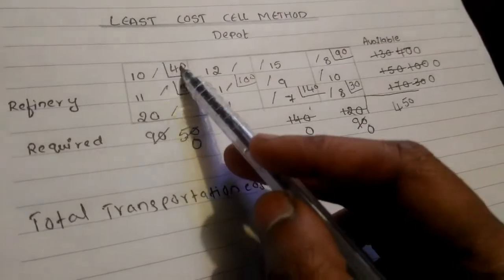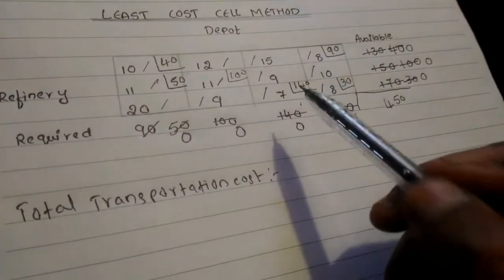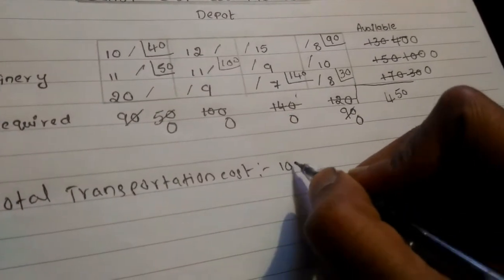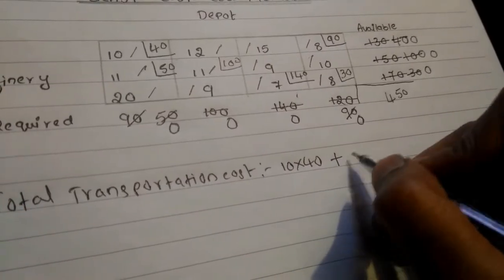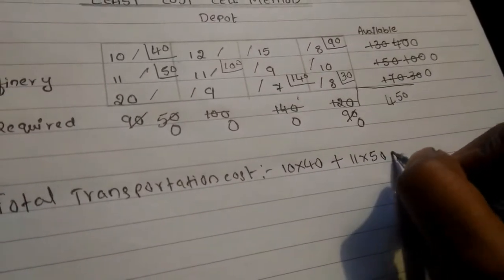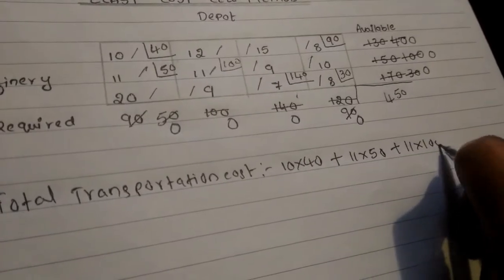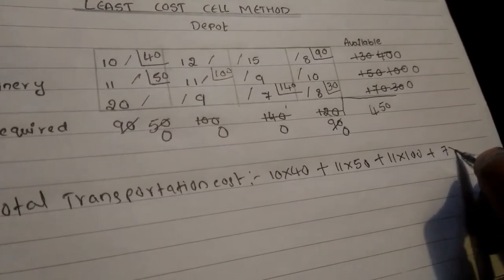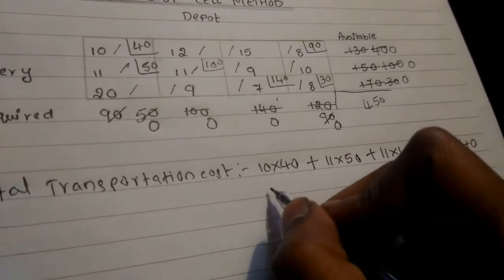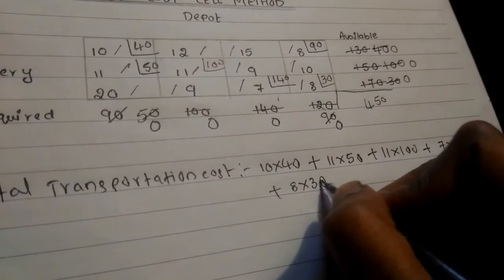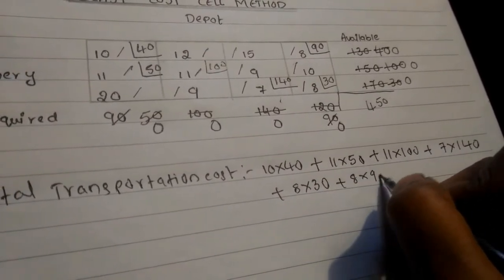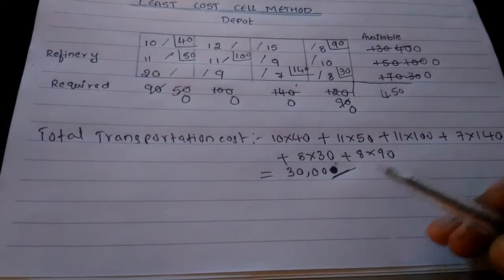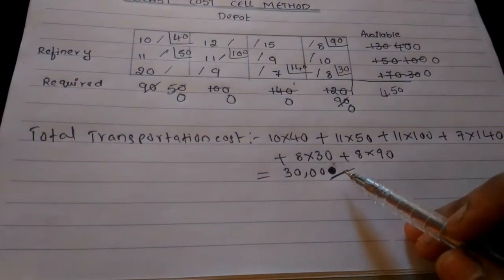You will just have to multiply these values and sum up all the allocated values in the allocated cells. For the first cell it is 10 multiplied by 40, plus the second cell 11 multiplied by 50, plus the third cell 11 multiplied by 100, plus the fourth cell 7 multiplied by 140, plus 8 multiplied by 30, plus 8 multiplied by 90. Now try to find the sum for this. For the given transportation problem, the total sum is 3000.